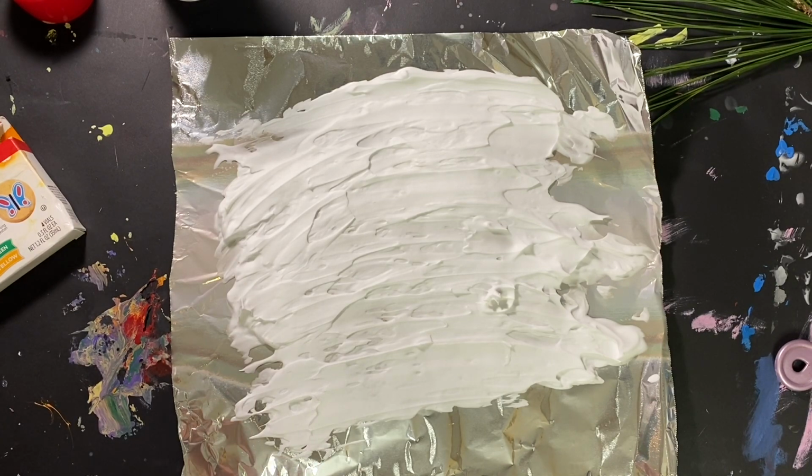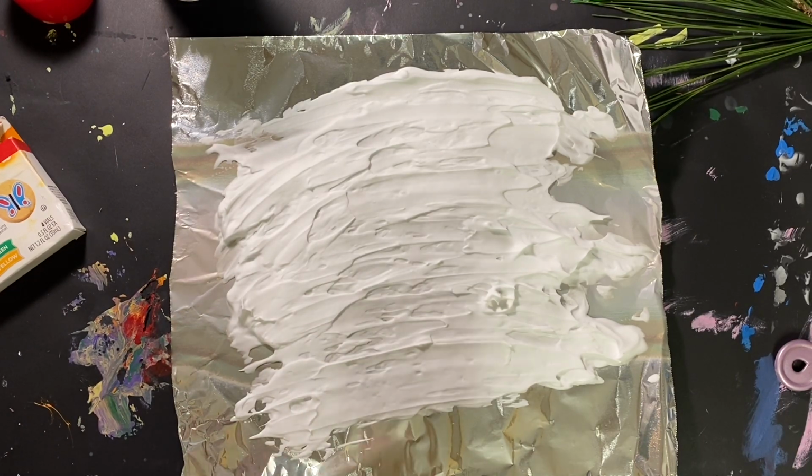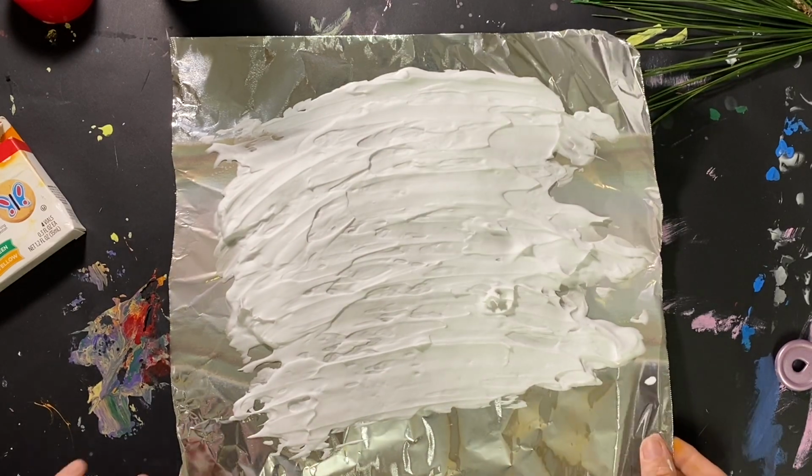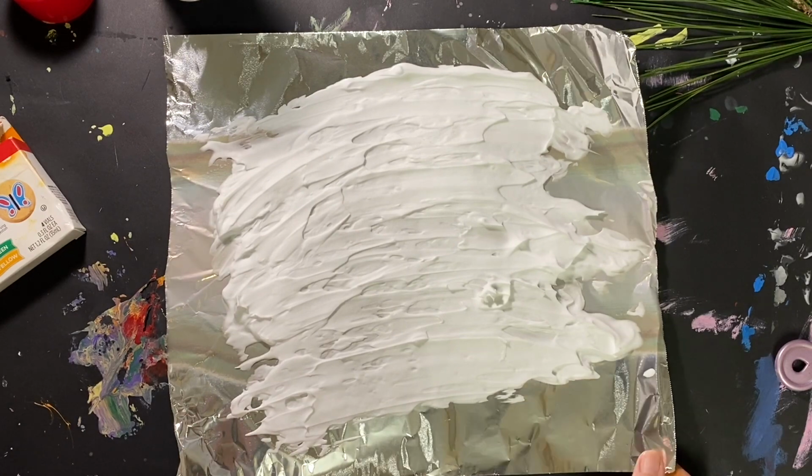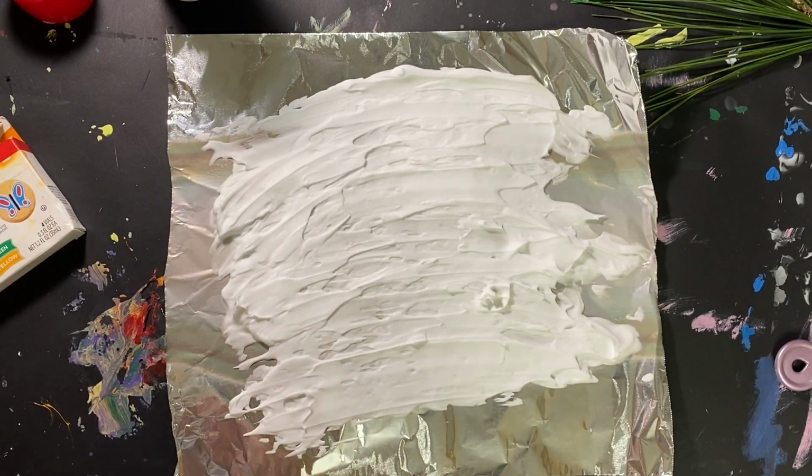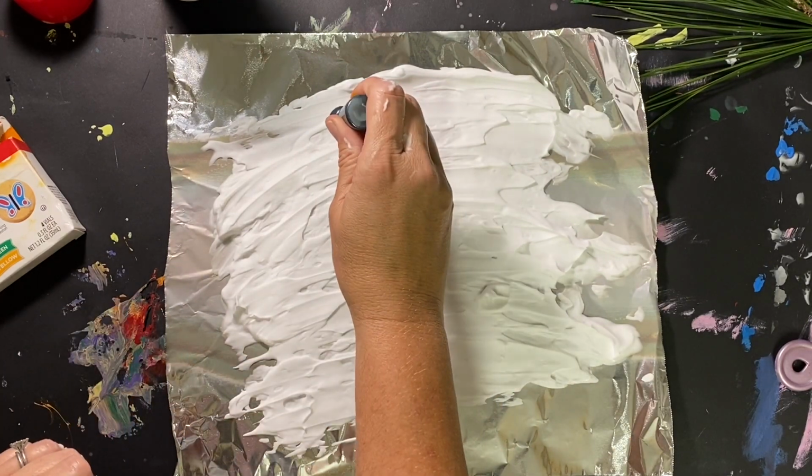So I think I'm gonna stick with blues and greens on this sky. And I'm gonna be a little more intentional about this print, because I'm going to be printing it over my drawing that I've already made. It's gonna be a mixed media piece. So I'm gonna start with some green.